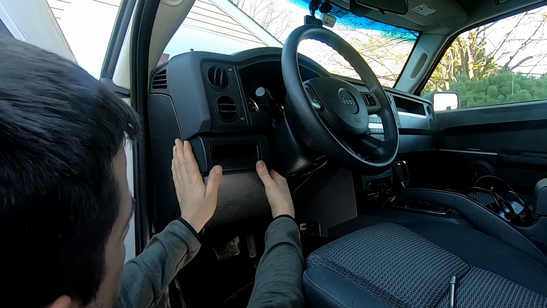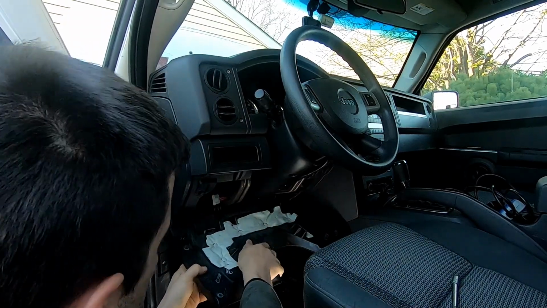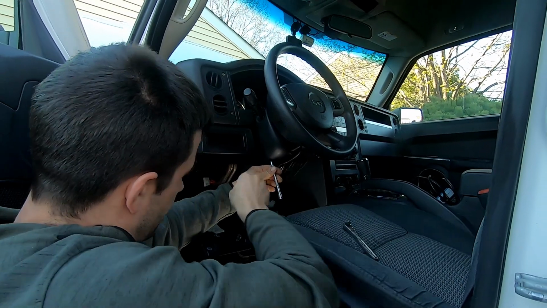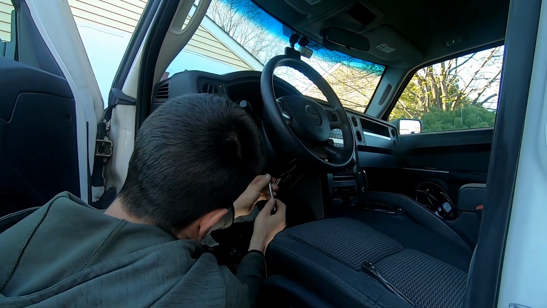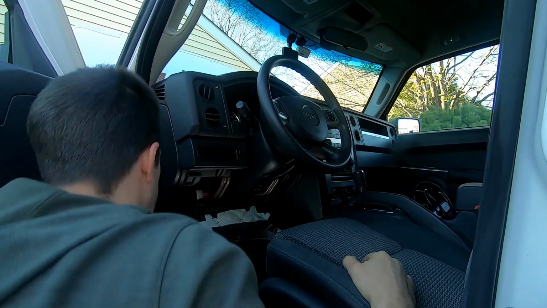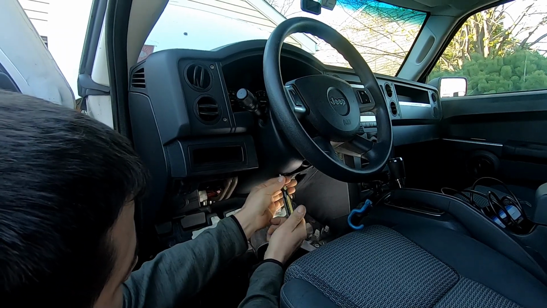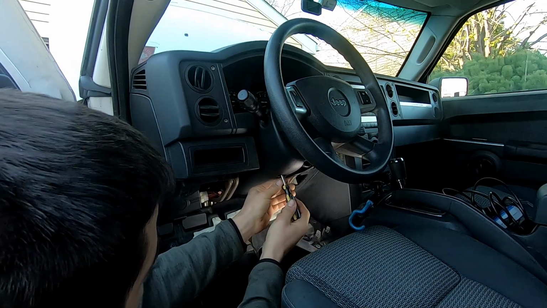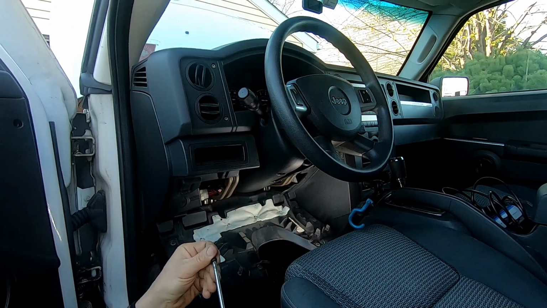Alright, this should just pop out like so. So now we have access to these 3 bolts. Should be 7mm or Phillips. Yep, little Phillips screw.